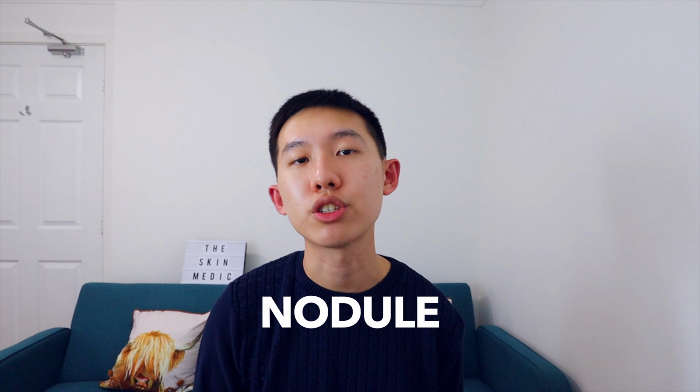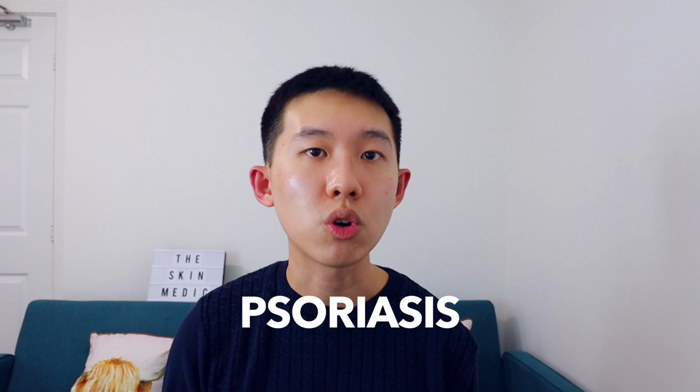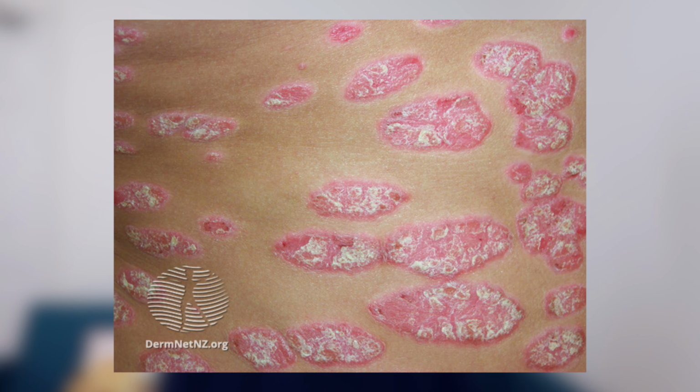And similarly to a patch, a nodule is a larger form of a papule. A plaque is a raised patch over 5 millimeters. And the surface can be smooth, it can be rough or lichenified with accentuated skin markings. So in psoriasis, we call these lesions plaques of psoriasis because they are raised with a silvery scale on top.